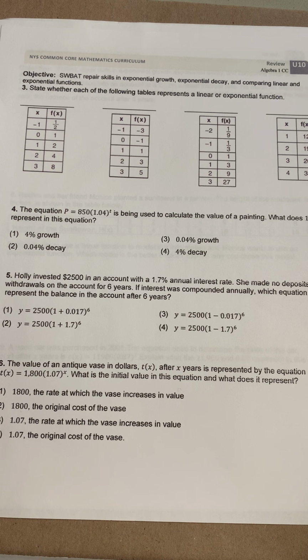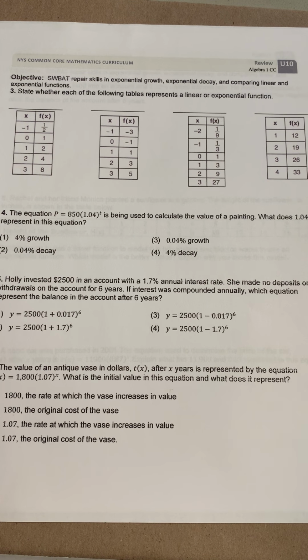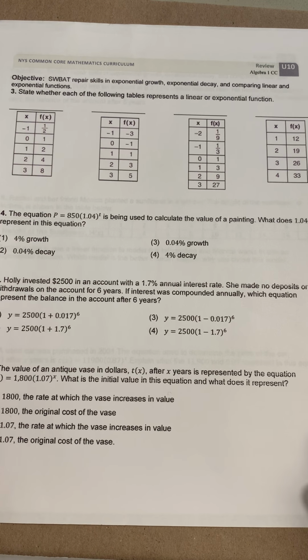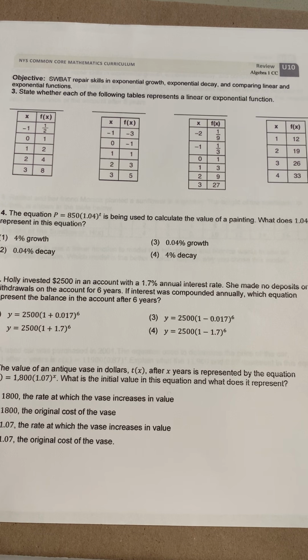Okay, number 3. State whether each of the following tables represents a linear or exponential function. So you guys did do this in lesson 5. So we're going to look at each table. When we're looking at the tables, what we're going to focus on is the y values.